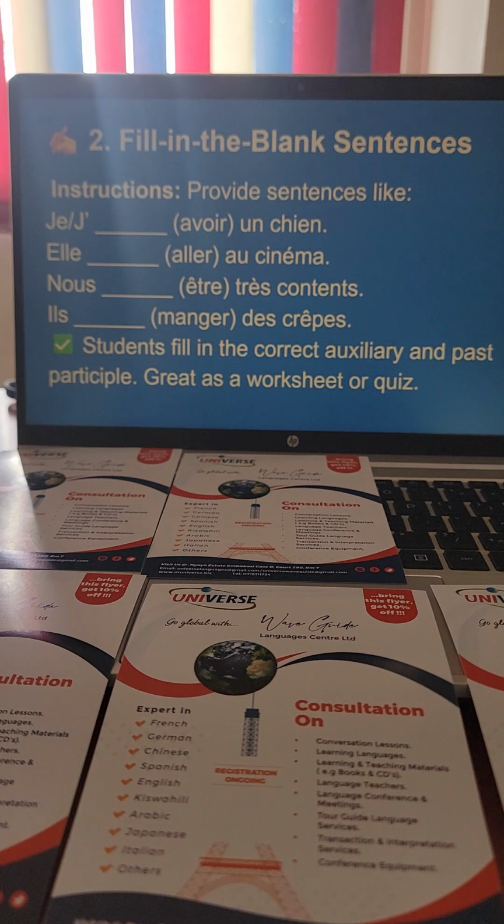What is the past participle of avoir, aller, être, manger? When they know that, do we need any agreement? Especially when you are using être, we need to show some agreement. Is it feminine? Is it plural? Is it the gender and the plural? Those things you can write down somewhere so that you can remind them, so as to master le passé composé.